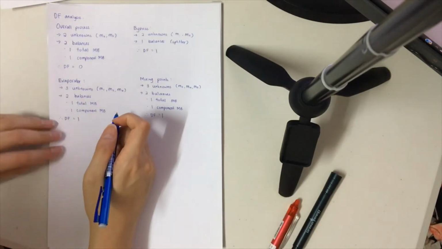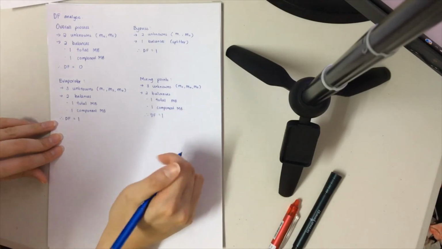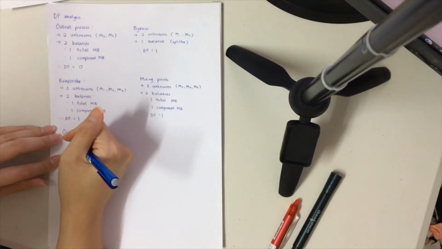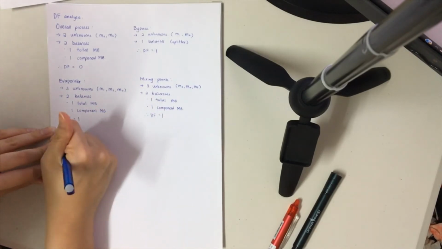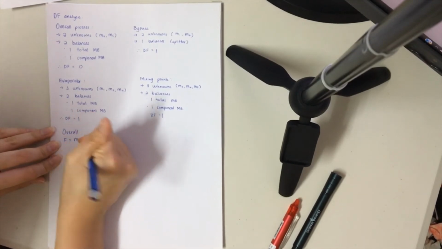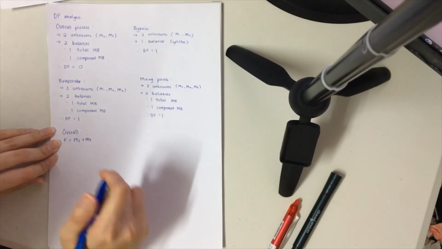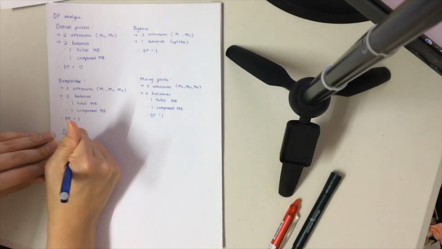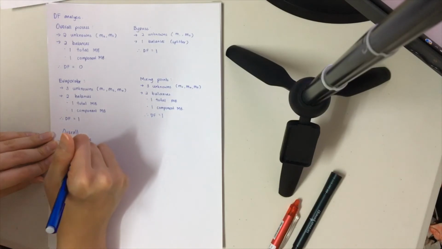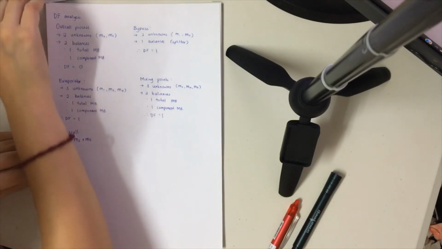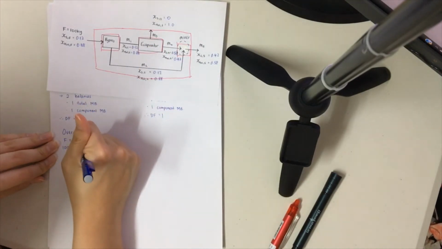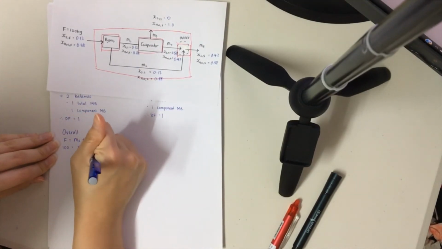Now, for the overall material balance, the total balance is F equals M3 plus M5. F is 100, and we don't know M3, plus M5.